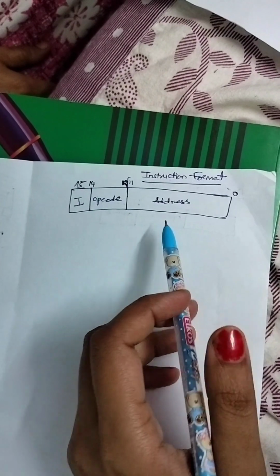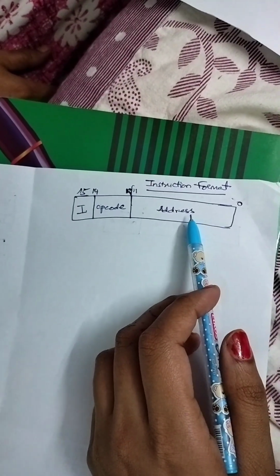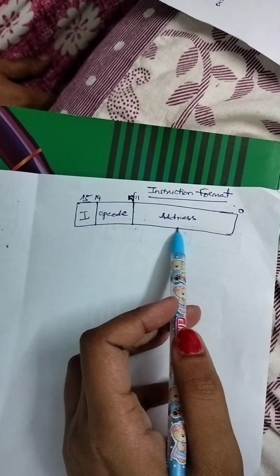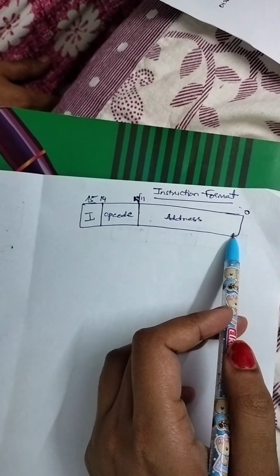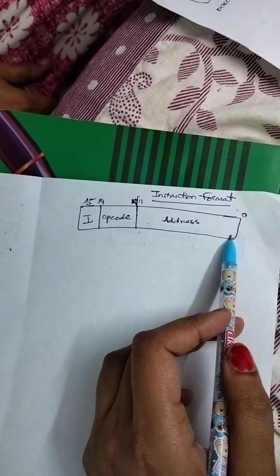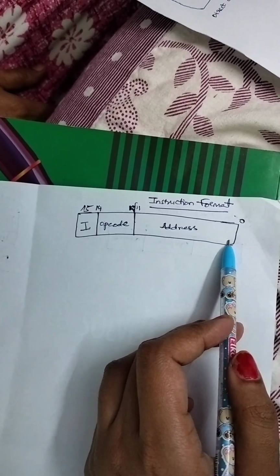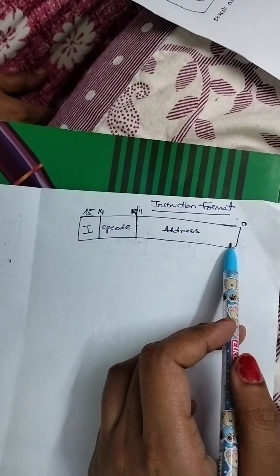Next, moving on to instruction format. This, as you all see, is an instruction format. Basically, instruction format is a set of bits which specifies the operation to be performed.